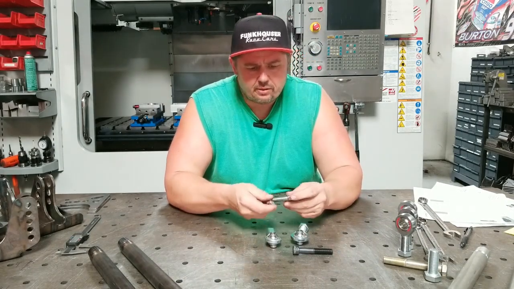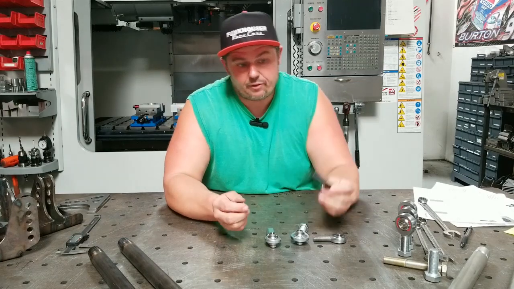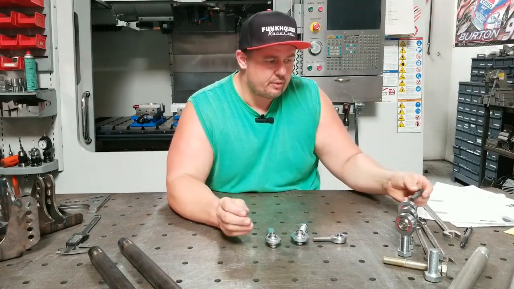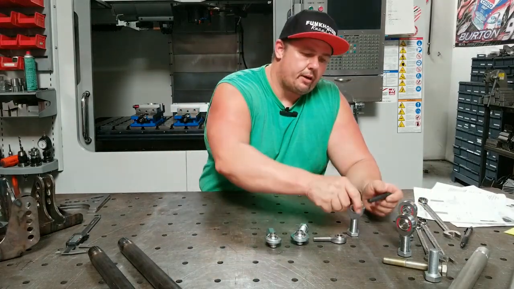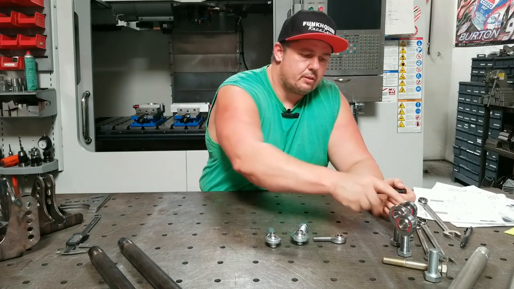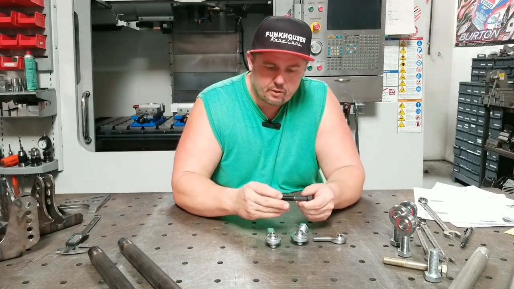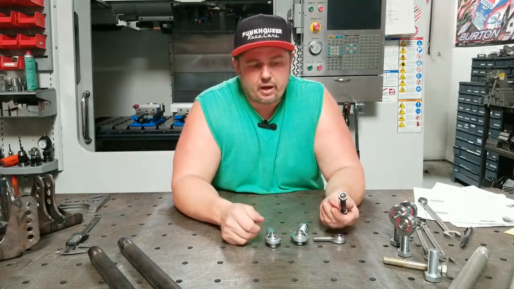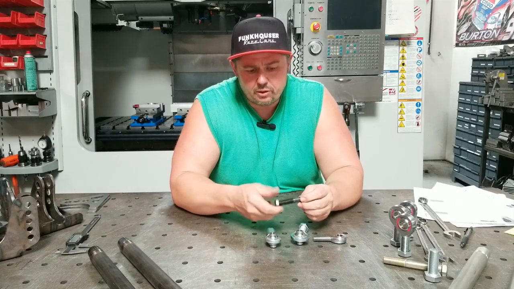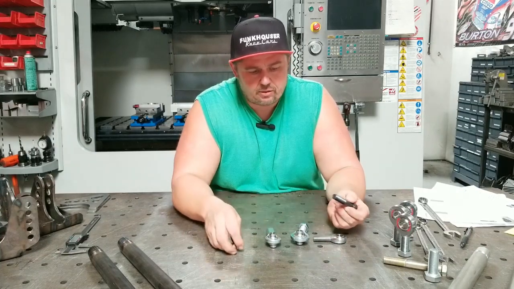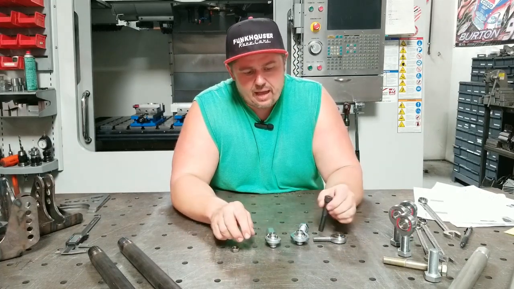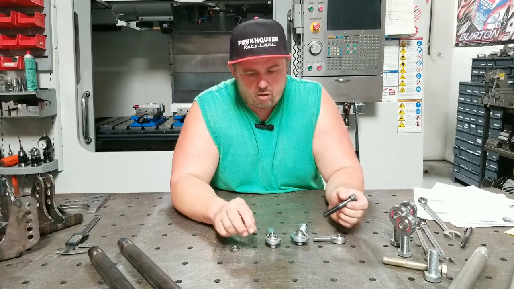Threads on there nice. Also, here's our 1/2 inch bolt that we use in this rod end right here for the traction bar spring plate. There's the jam nut. You'll notice the jam nut threads right on there the same as well. So it's really convenient that the threads match the size that the rod end is called out on.